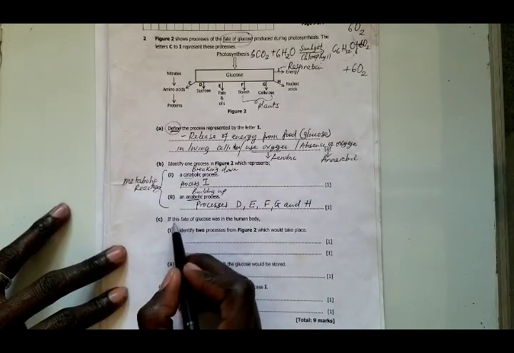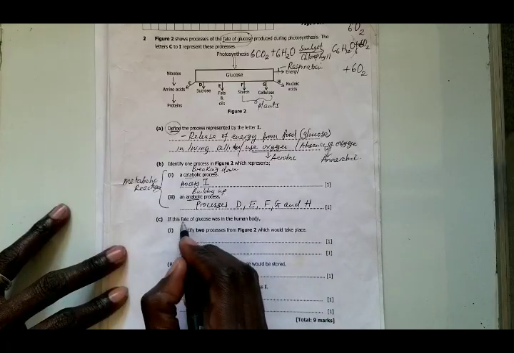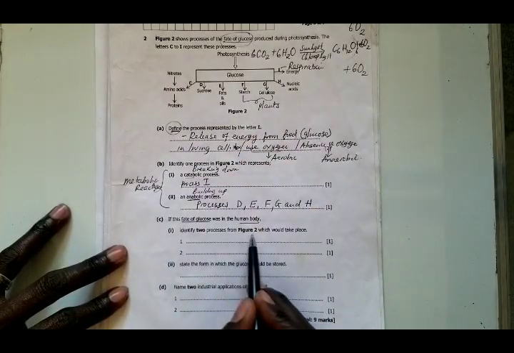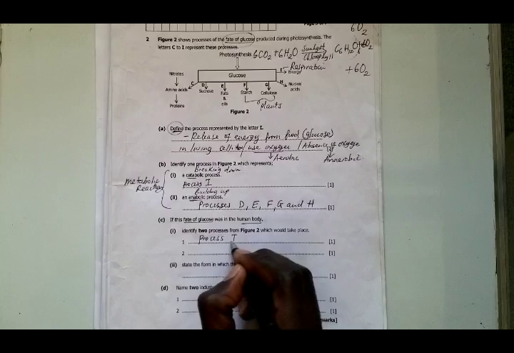Let's look at C. It says if the fate of glucose was in the human body. So remember, if the fate of glucose was in the human body, identify two processes from figure 2 which would actually take place. Basically, process I would take place, which in this case is respiration, like I've been saying.